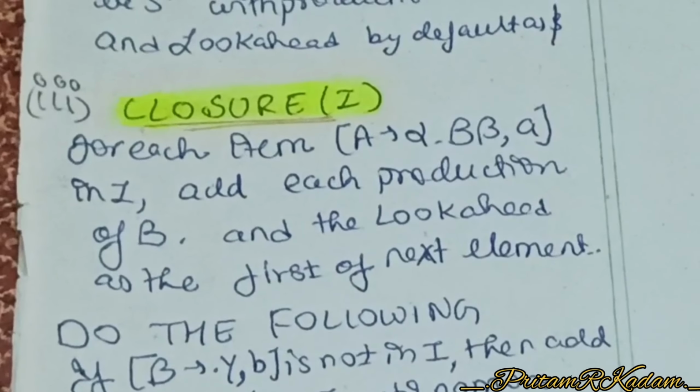That's why I have written the dollar as the lookahead in the S production. Now we have written the C productions. Now we have another C as the next element. So first of C is c and d. So we will write it as c slash d at the lookahead part. So c slash d and here too. Now we have completed the I0 state.